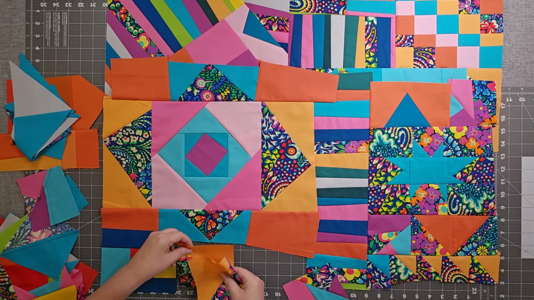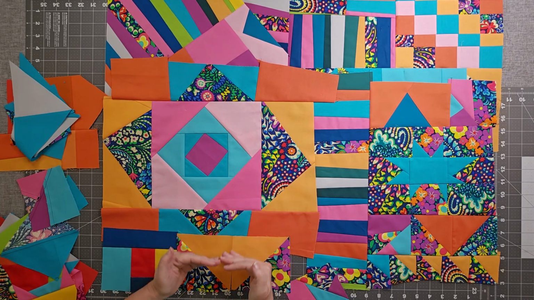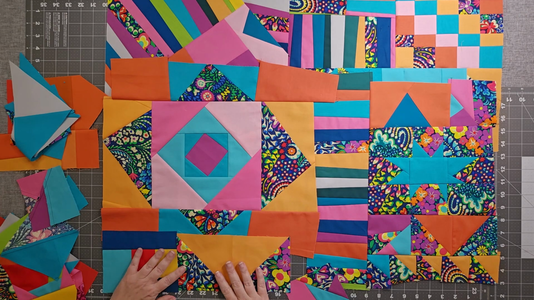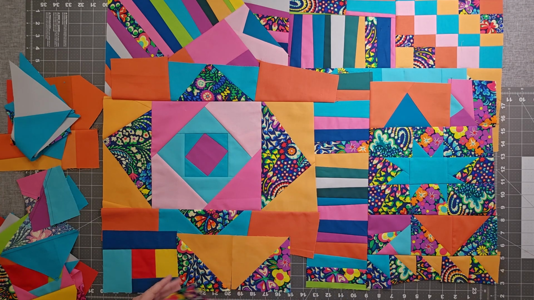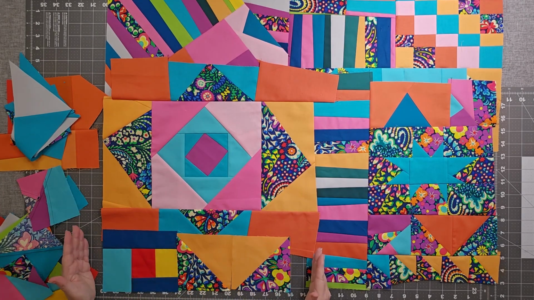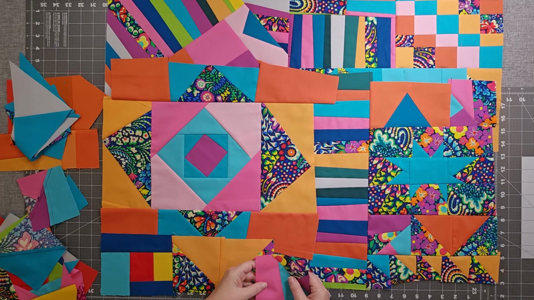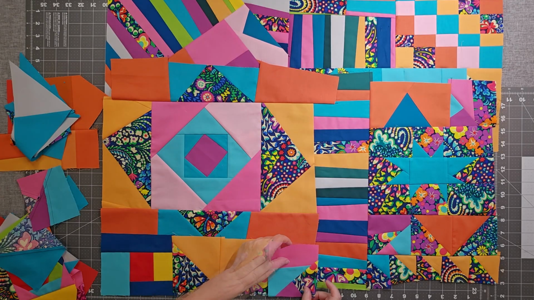What if we do like this? And then we have sort of another triangle pointing down there. I like that. And then we need something in this spot right here, but let's go ahead and sew these together and see how short this is. And there we go. I really like that. And then maybe we pull in one more little bit here.